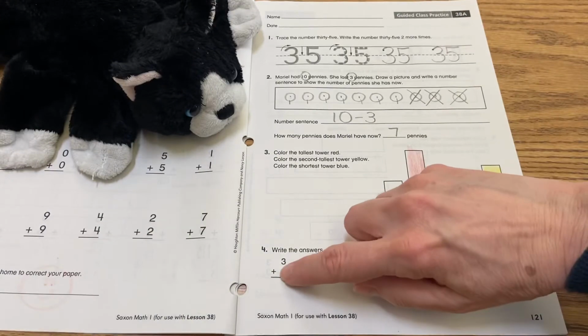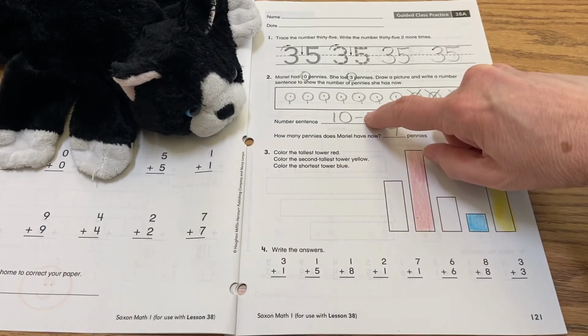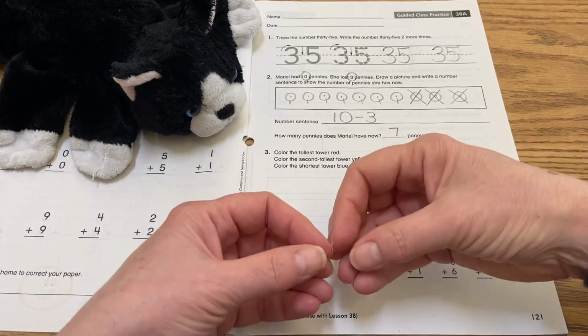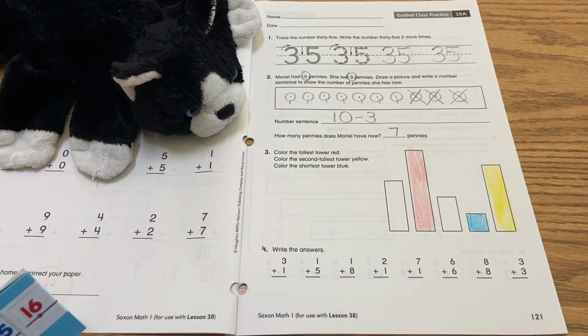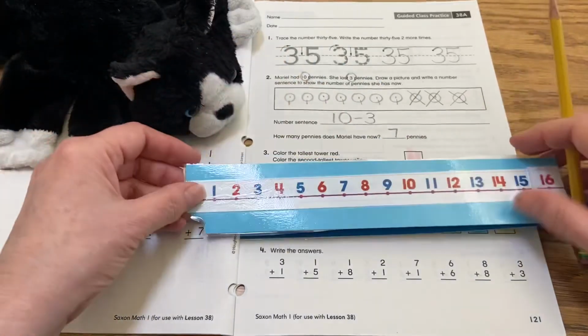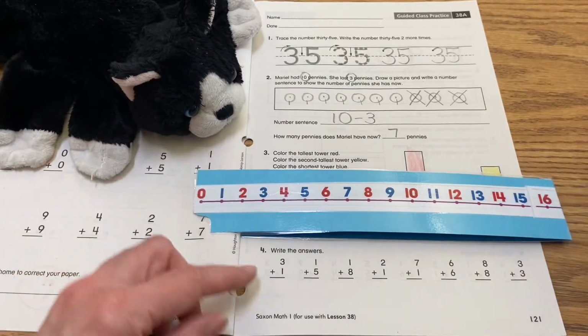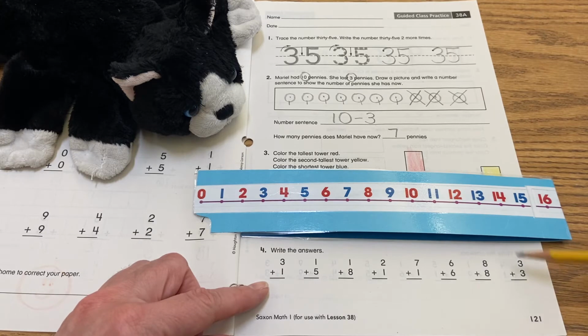So see, there's the plus sign. The plus sign is different from the minus sign. This means put together, and this one means take away, okay? All right, I've got this right here now. Okay, we have a lot of +1 problems here, and then we have a couple of doubles thrown in there at the end.